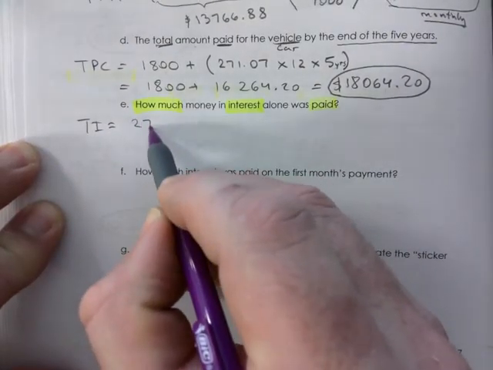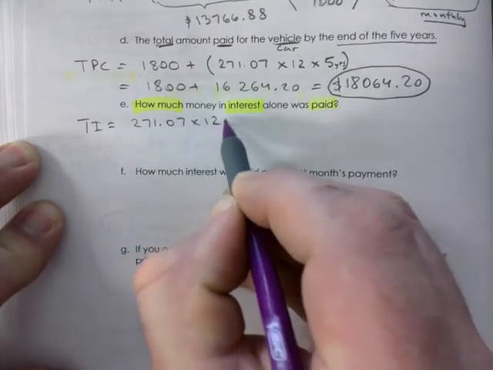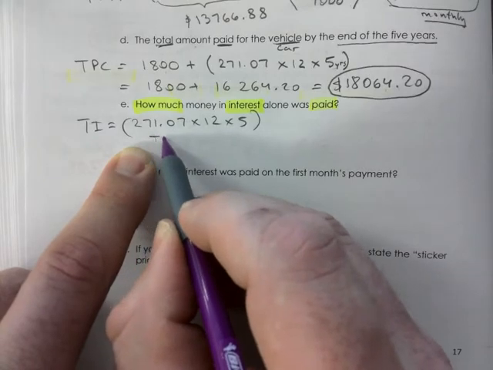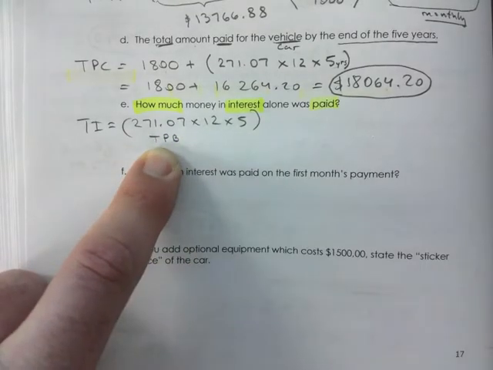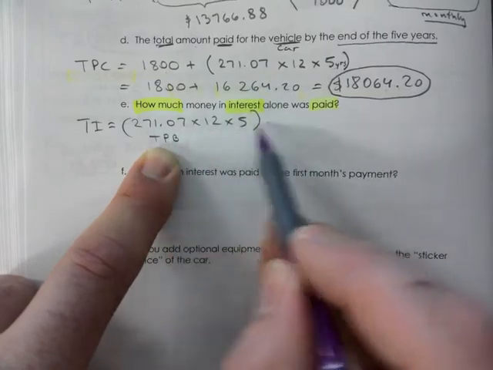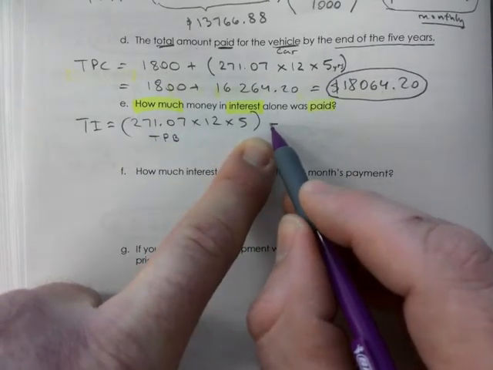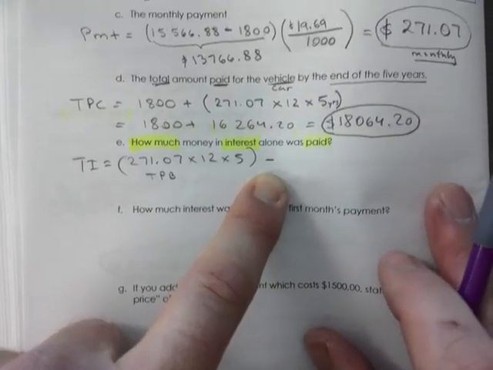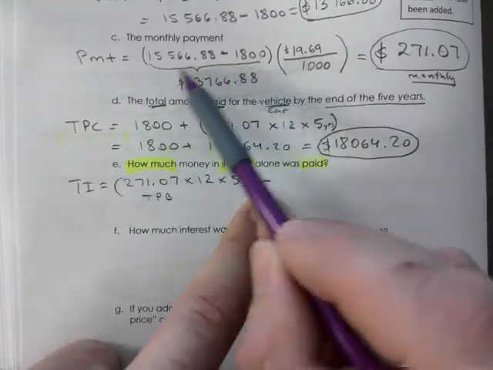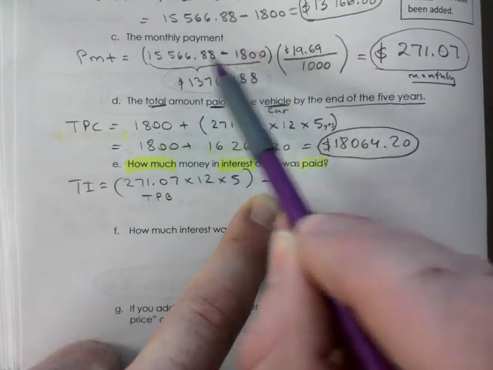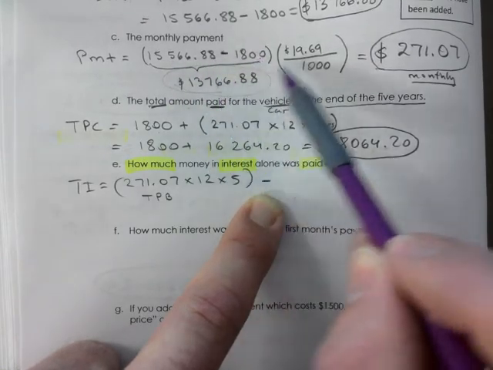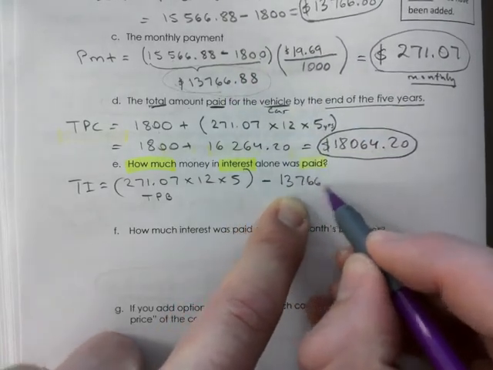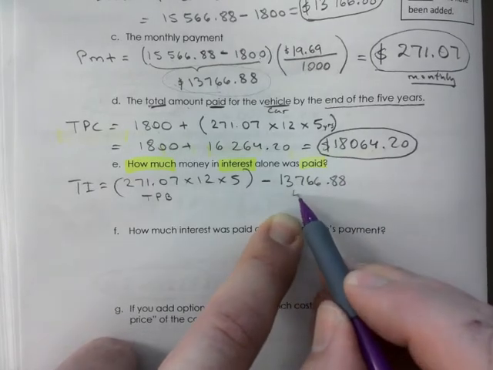is 271.07 times 12 times 5. This is also known as total paid to the bank, by the way. Right? This portion is what you paid the bank. And you take away the loan. The loan is always what you get after you subtract any down payment. It's in front of this portion. So $13,766.88. This is what we call the loan.